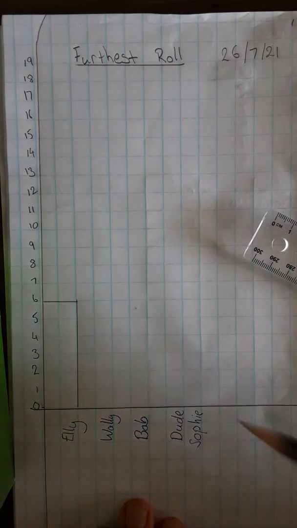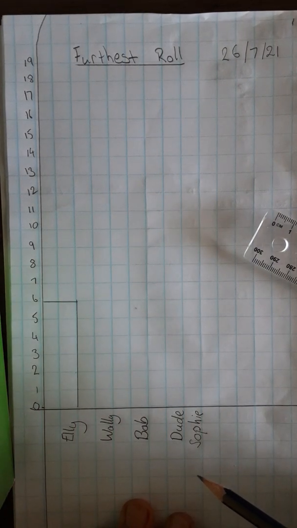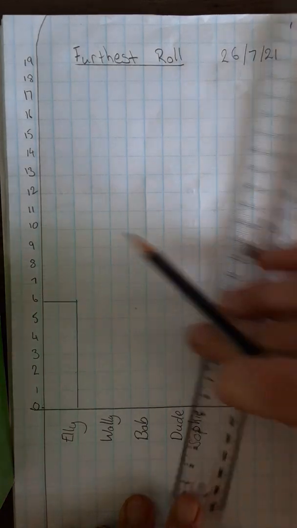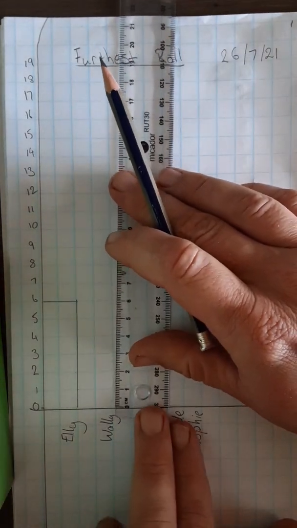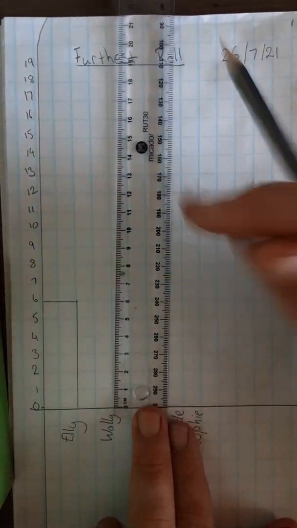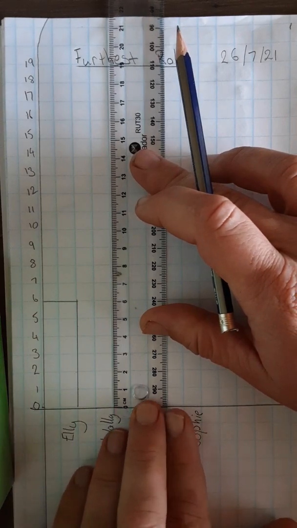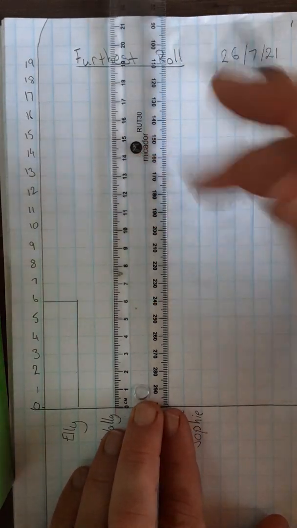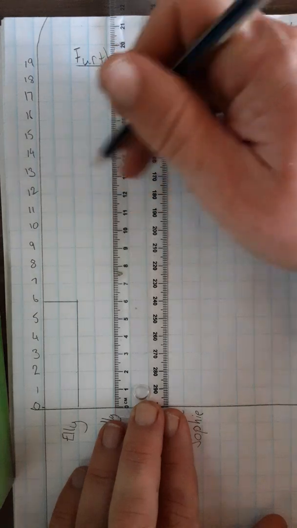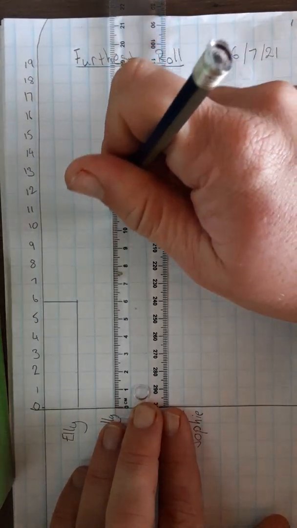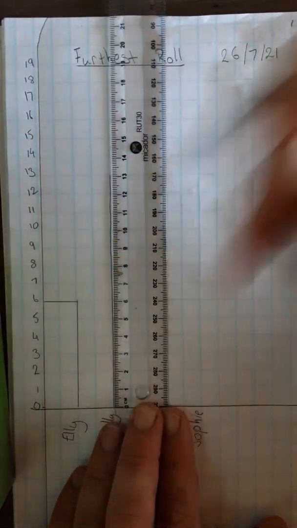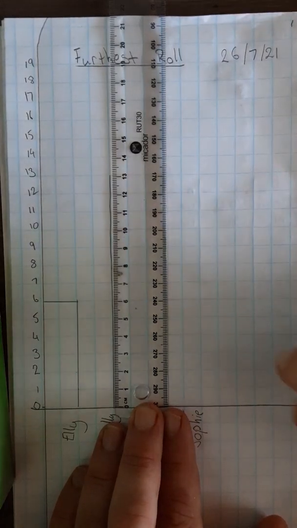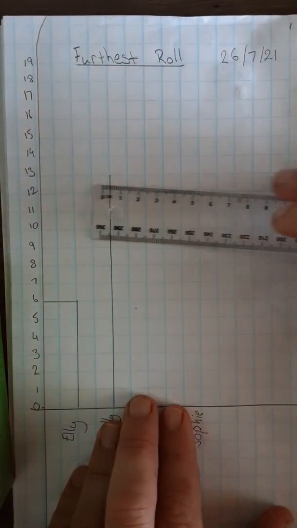Now Wally, he's our Australian mate. He went really far. He went all the way. I've got my ruler again, and actually I can use my ruler nicely, and it shows my centimeters. He got 13 meters he rolled. So here's the number 13. You can see how I put it there. I draw my line. Now, this is the bit where I think some people might get into a little bit of tricky bits.